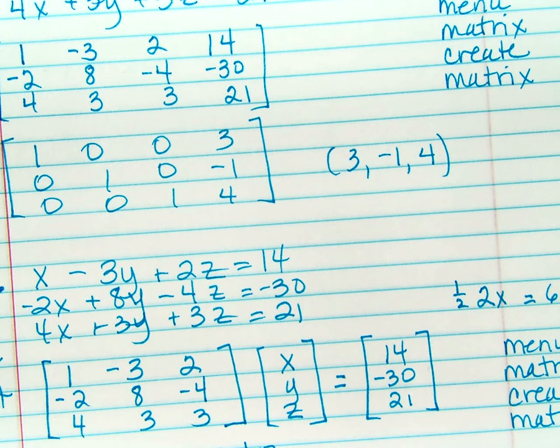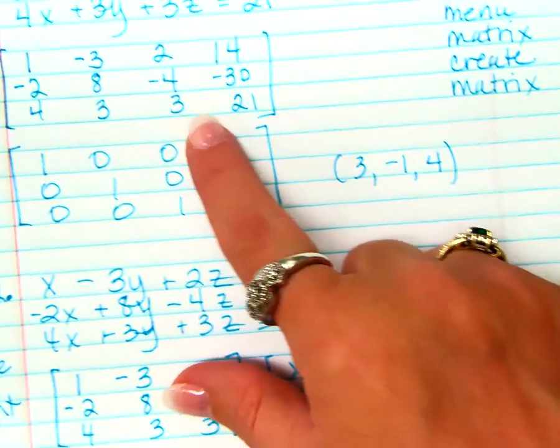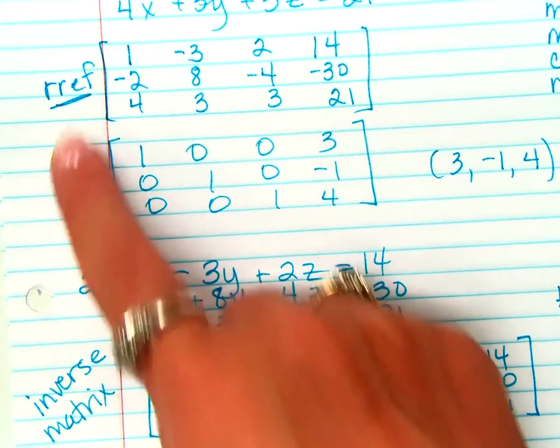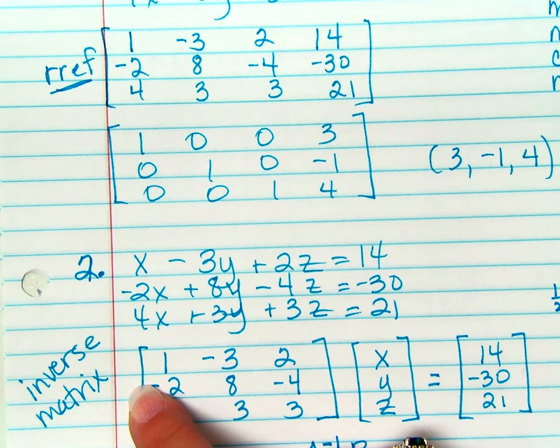But like I said, it does take a while to type that all in. And think about how many ways there is to make mistakes. So you got to be super, super careful, don't you? I'm not saying there's not ways to make mistakes with reduced row echelon form and inverse matrices, but it's just another way to make mistakes. We want to have as little chances as possible. But those are all 3 acceptable ways to do this problem. Okay?